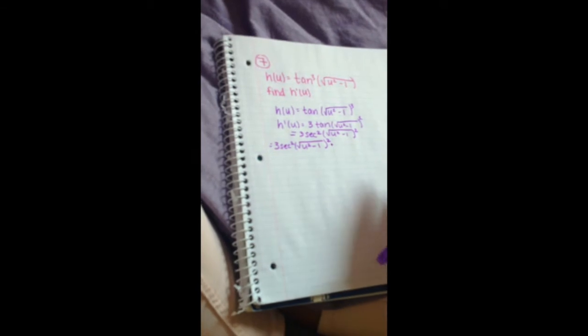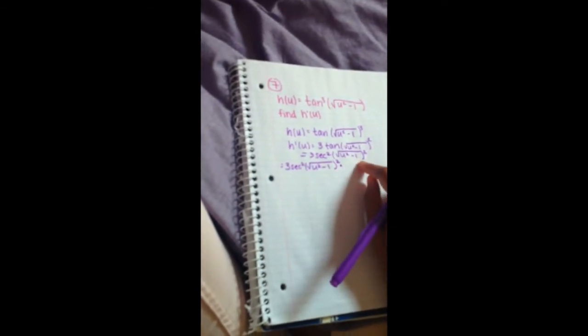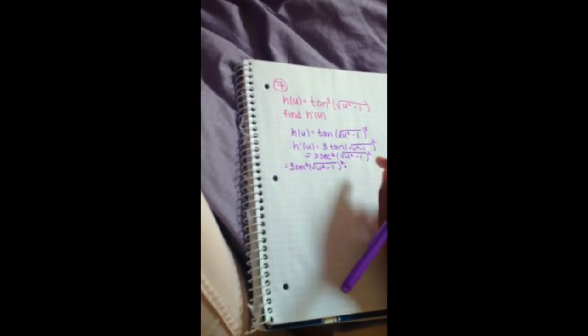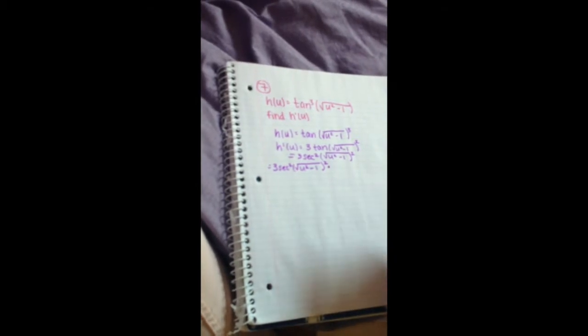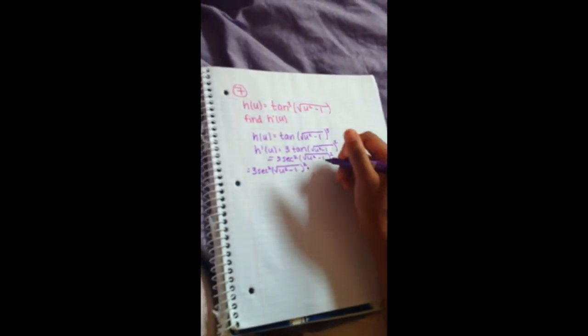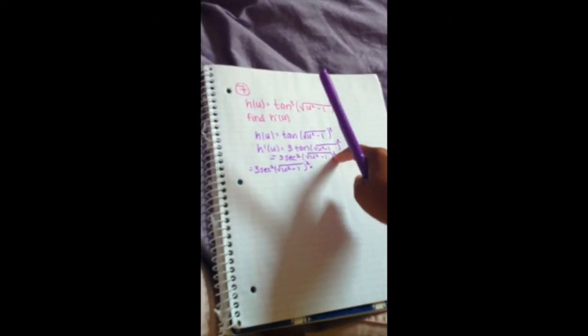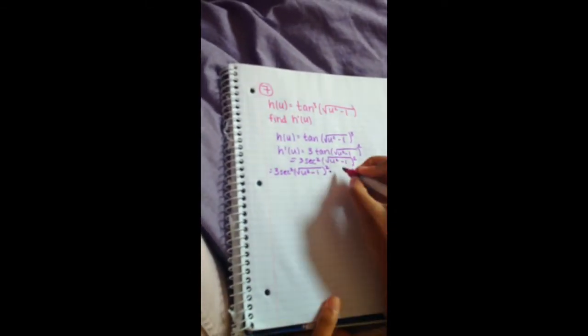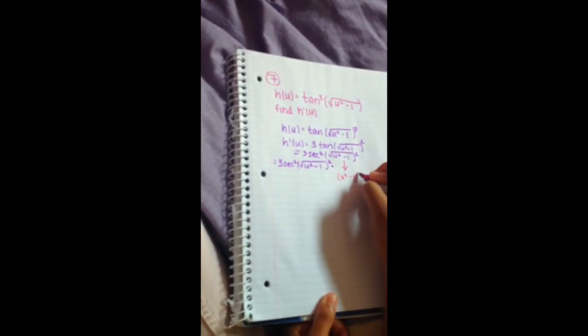The square root of u squared minus 1: basically the square root is equal to a 1/2 power. Anything to the 1/2 power is the square root of that something. So like we did up here with the outside, I'm going to rewrite this. This translates into u squared minus 1, all raised to the 1/2 power.